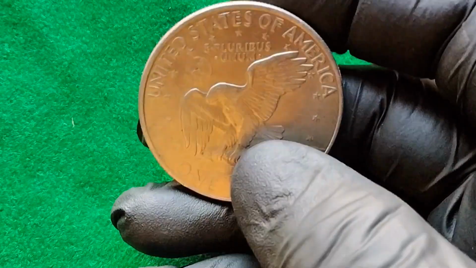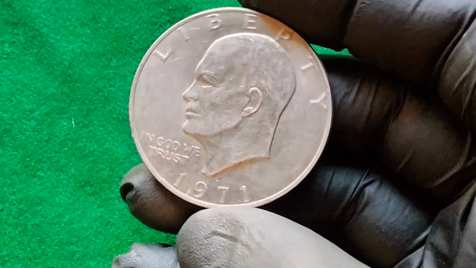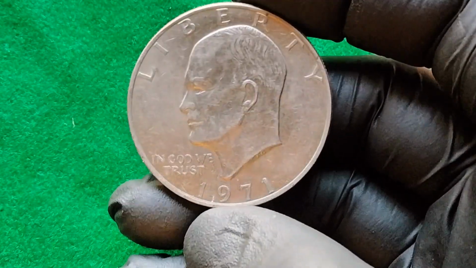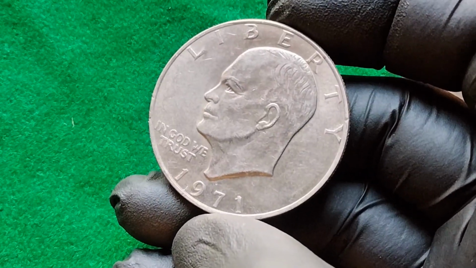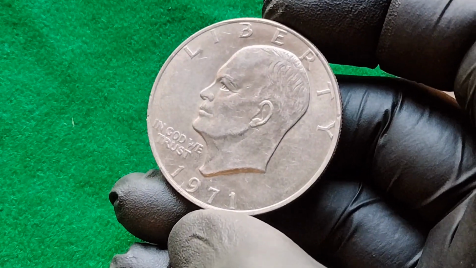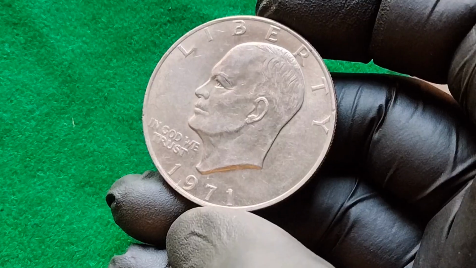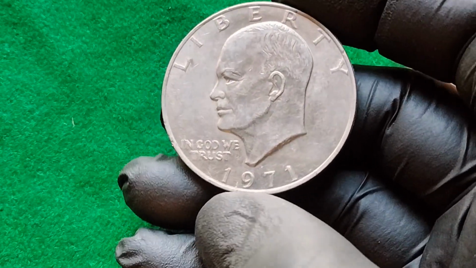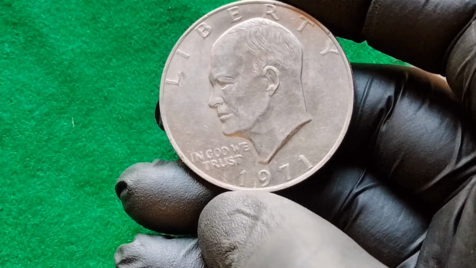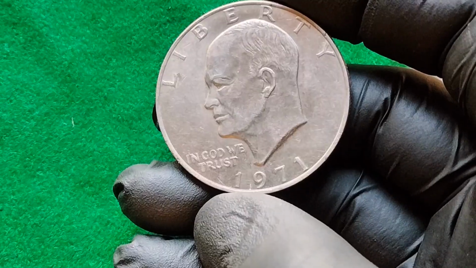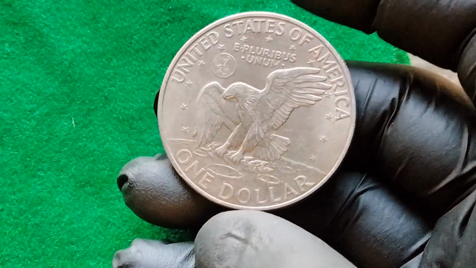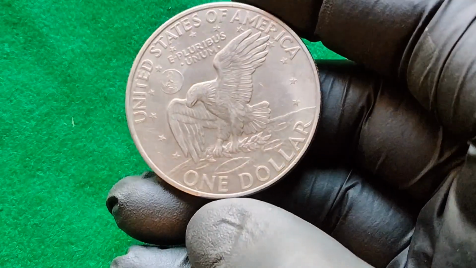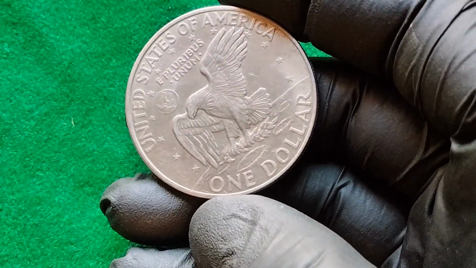It represents the beginning of the last large-size dollar coin used in general circulation in the United States and commemorates both a respected American president and one of humanity's greatest technological achievements. Because of these factors, collectors around the world continue to study, collect, and preserve the 1971 no-mint mark Eisenhower dollar, making it a fascinating piece of modern American numismatic history.